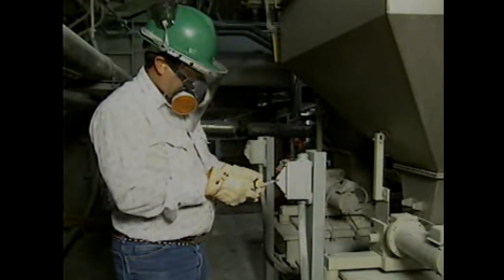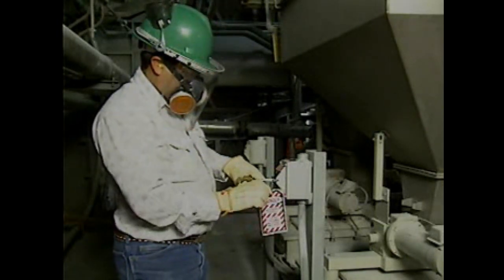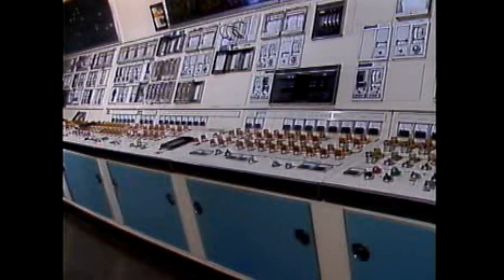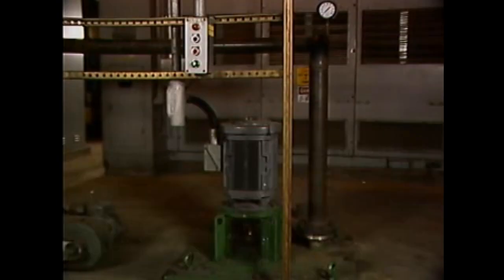Switches can also be used to help isolate electrical equipment so that maintenance work can be performed safely. Most control panels contain many switches that can be used to start, stop, and position equipment. Switches can also be located at or near the equipment they're associated with. In order to properly control equipment and processes, operators need to know how to operate a variety of switches.